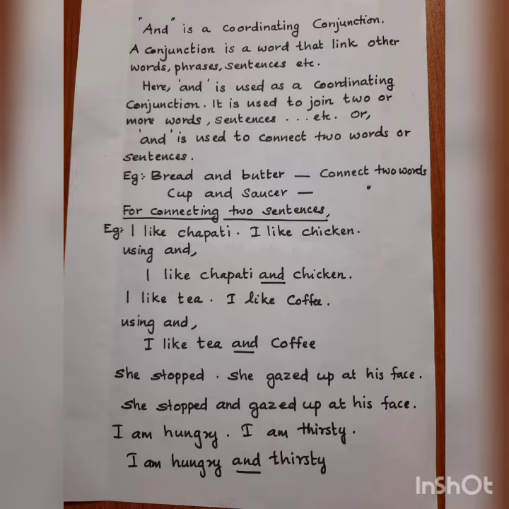Other examples. She stopped. She gazed up at his face. How will you join? She stopped and gazed up at his face. I am hungry. I am thirsty. By joining with and, I am hungry and thirsty.